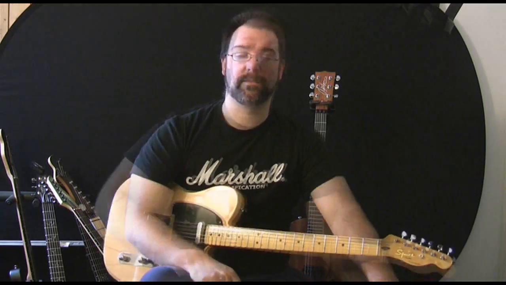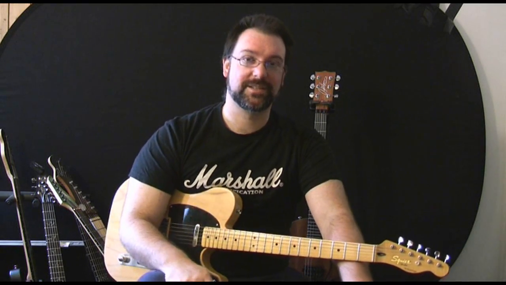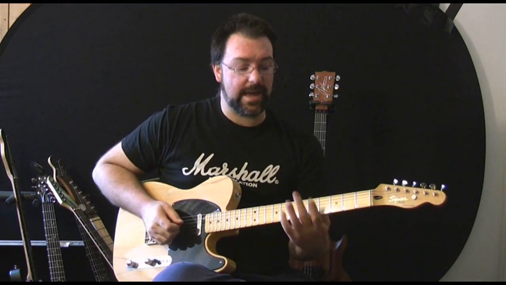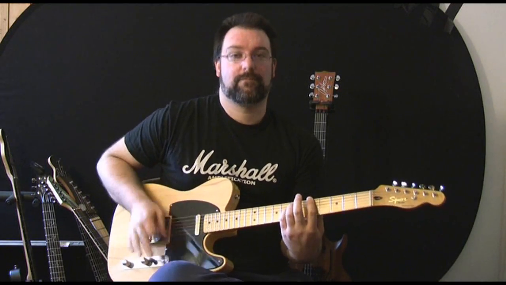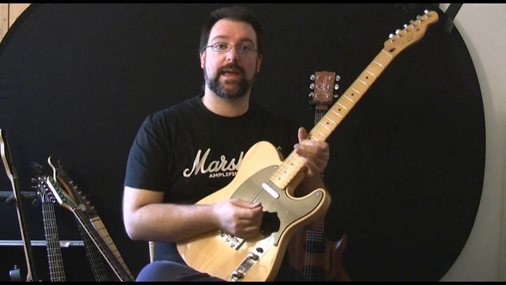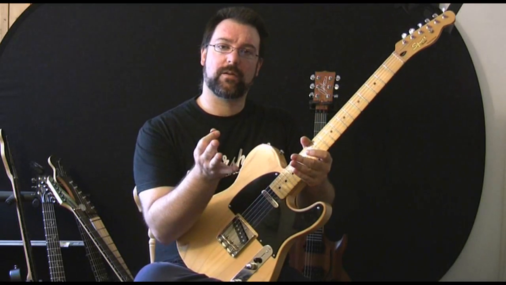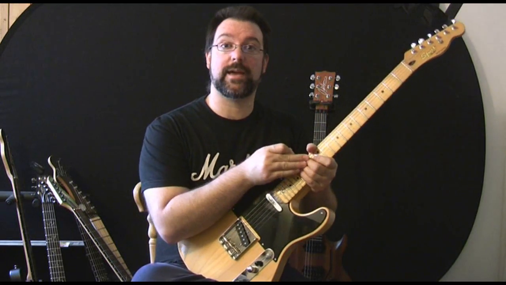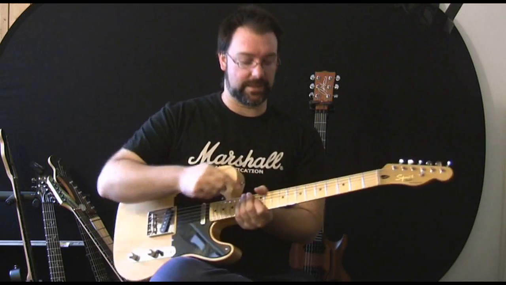So I'll guide you through the first question, and then the others will just be without guidance for you to work out yourself, okay? So the first question, with guidance, is this. I'm playing in A Dorian, and I want to play Dorian, but my hand is up here playing lead solo. So I want to use a scale that works right here. What would you do? Well, let's have a look at this.